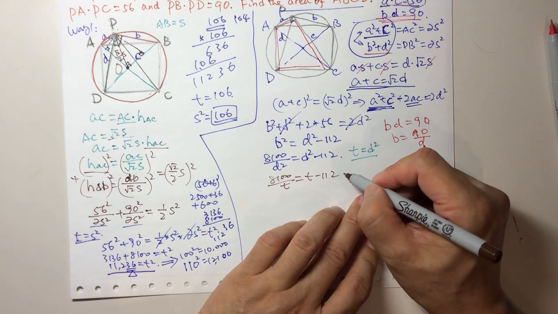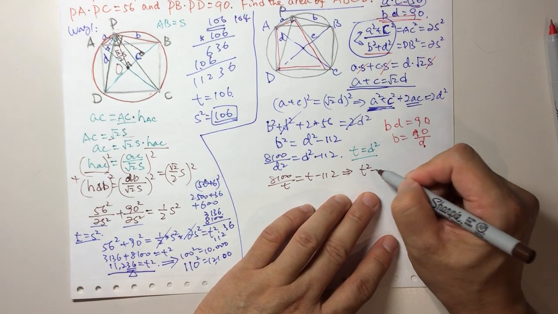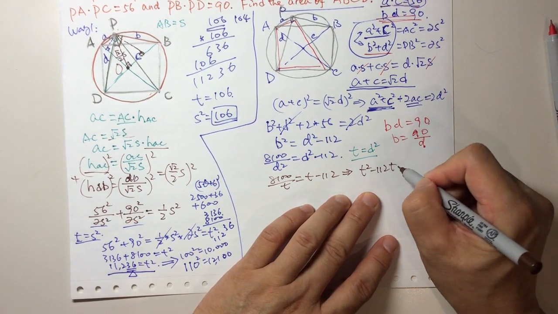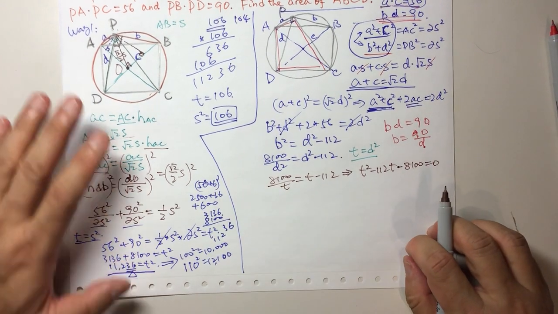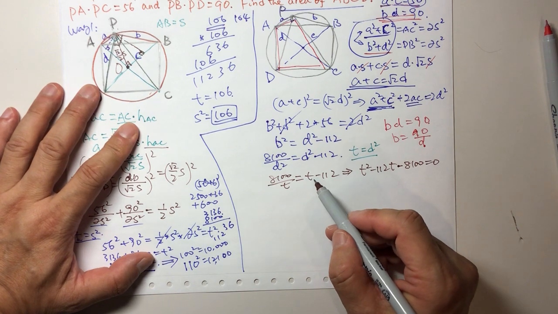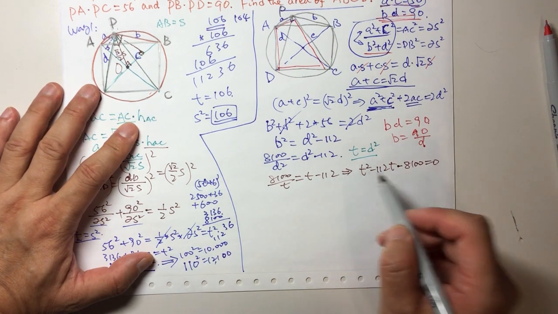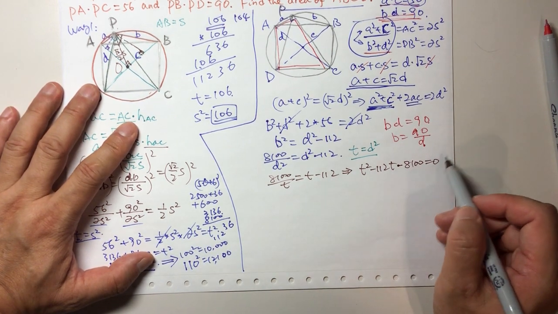Each side times t, then we get t squared minus 112t minus 8100 equals 0.